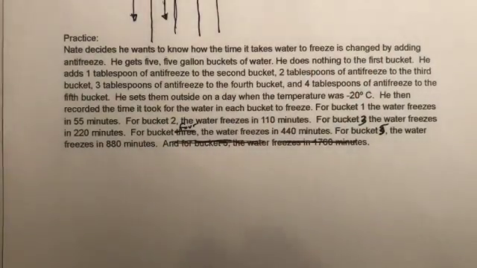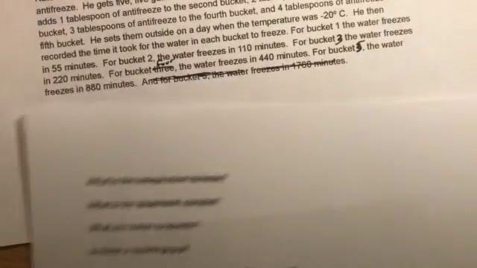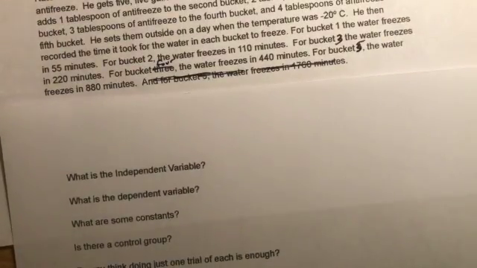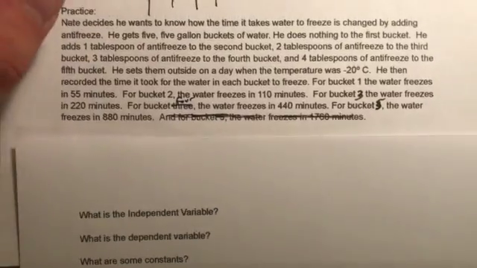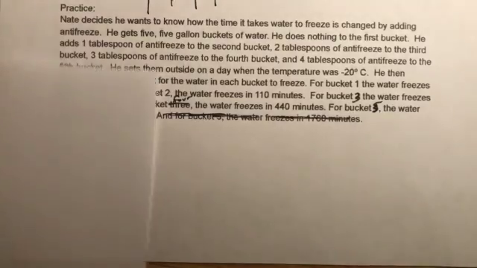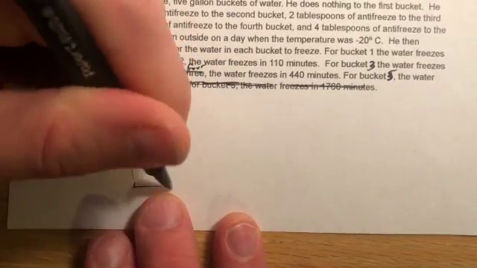Okay, so then the questions are, what is the independent variable? So what is it that Nate is changing every time in this lab? Well, let's just draw a quick little picture here of what's going on. So he's got 5 buckets, right?